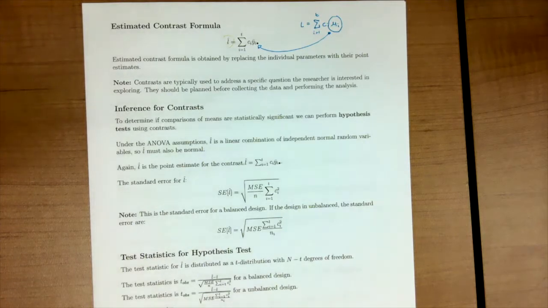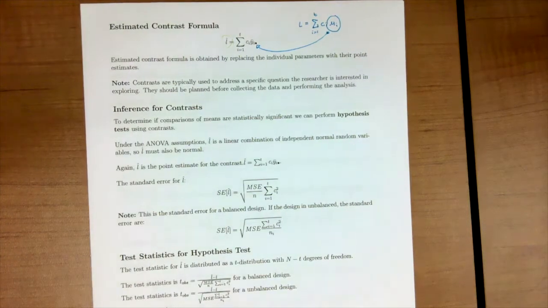Now we need to answer questions with these contrasts. Just as a reminder, contrasts are typically used to address specific questions, and they're planned before collecting the data and performing the analysis. To determine if comparisons of means are statistically significant, we can perform hypothesis tests using these contrasts. To do this, though, we need to understand the properties of L hat.